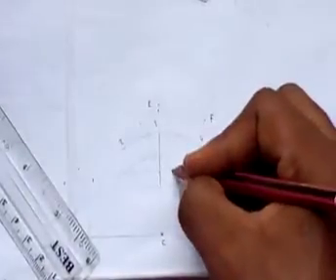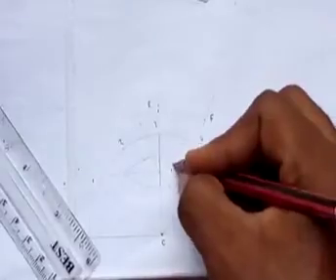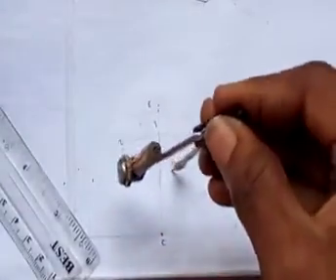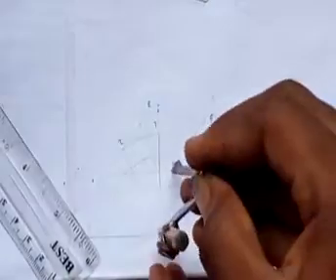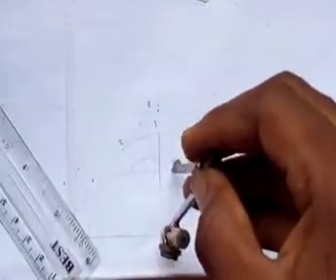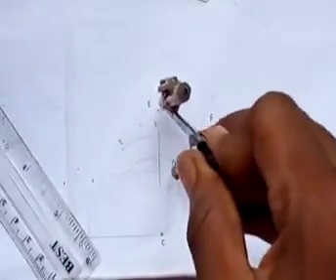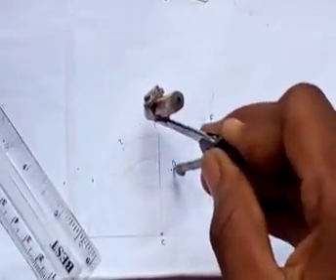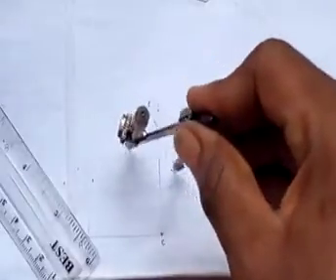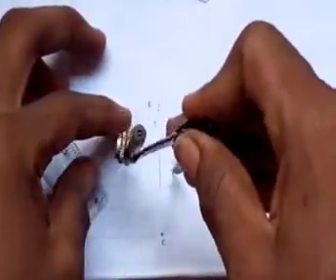Now these bisectors, they will intersect at a point. Let's call this G. So you are going to draw a circle with center G passing through C. So center G passing through C, it will pass through C, and this circle will be the required circle through which our shape will pass. So the required hexagon will pass through this circle.